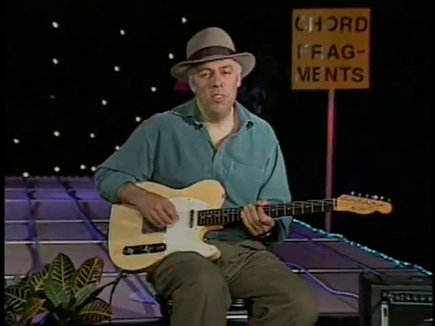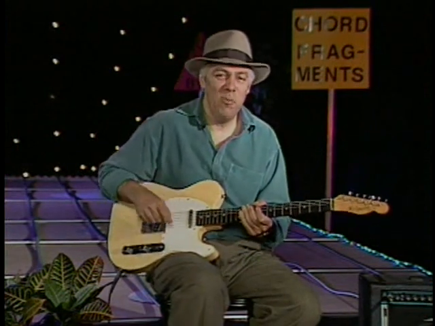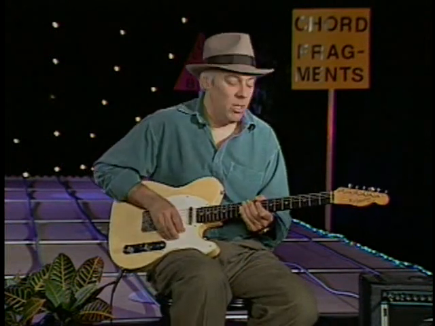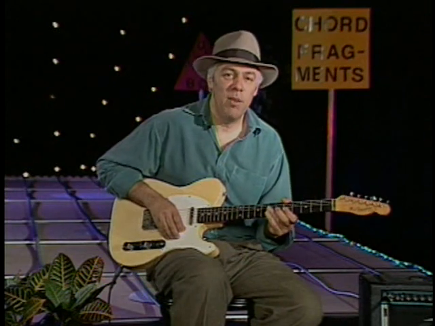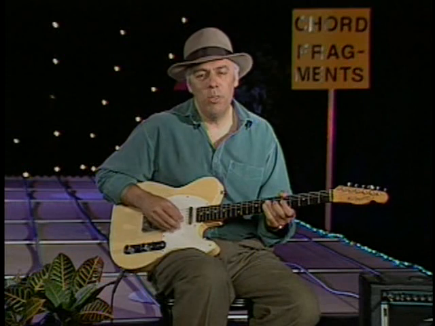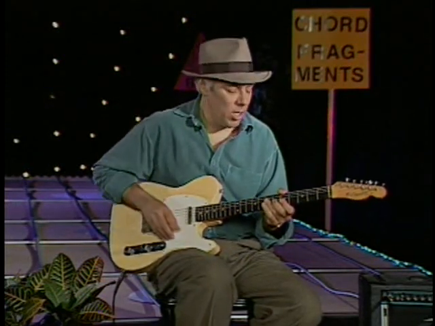So what else can you do with these chord fragments besides play arpeggios and just sort of flail away at them like I did on some of those licks in the last tune? There's a lot of little licks that come from each one of the shapes, the F shape and the D shape and the A shape. Let's take a look at the individual licks, and then I'll put a bunch of them together in a song so you can see how they work.